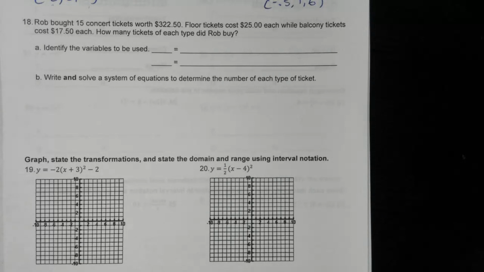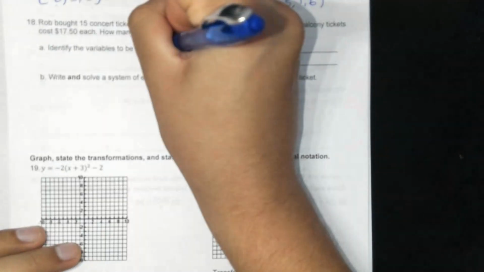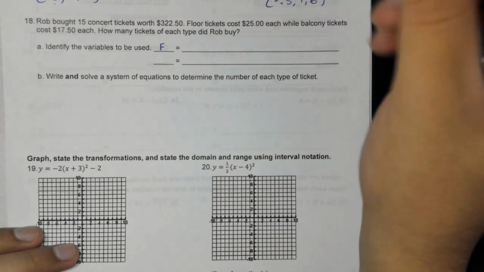Alright, then for number 18, Rob bought 15 concert tickets worth $322.50. Floor tickets cost $25 each, while balcony tickets cost $17.50 each. How many tickets of each type did Rob buy? So first it says identify the variables to be used. Let's just use F for floor tickets.